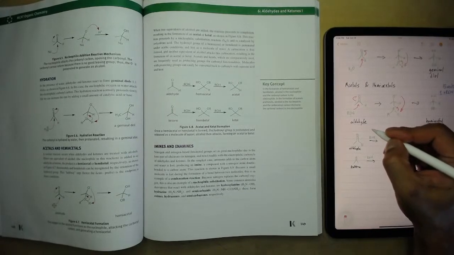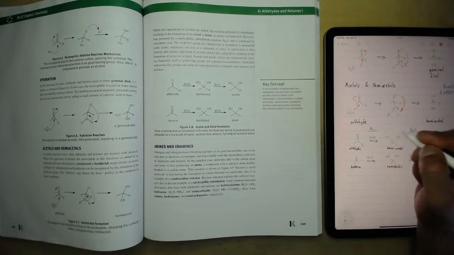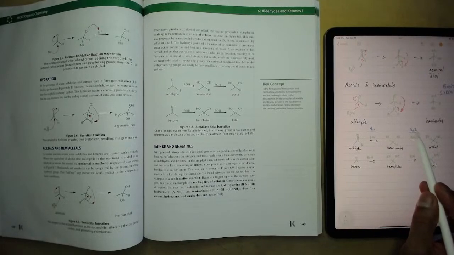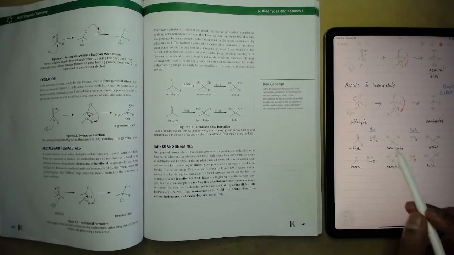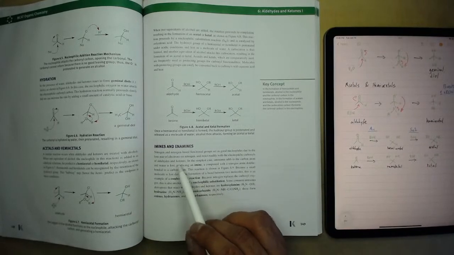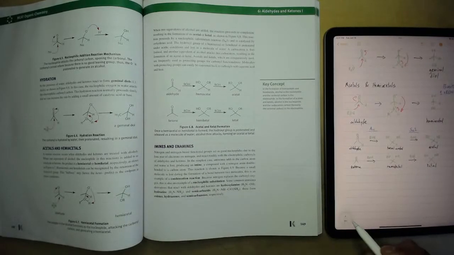Should we call this A sub N? This is nucleophilic substitution, SN, so we'll go AN. Sure. All right.